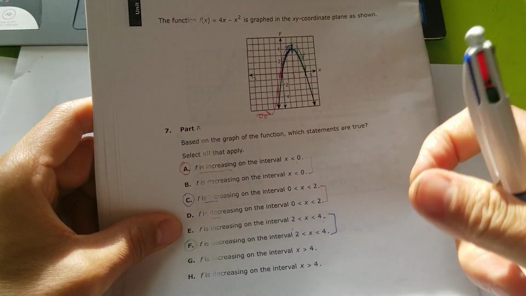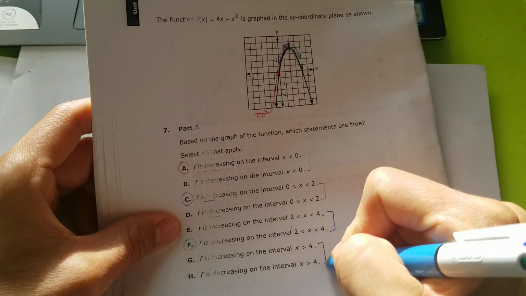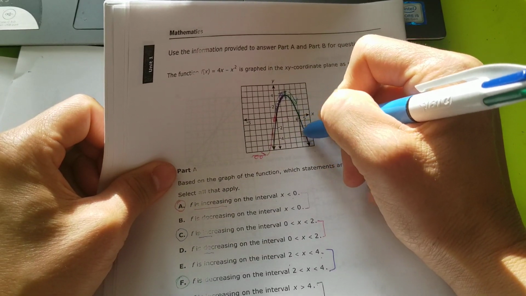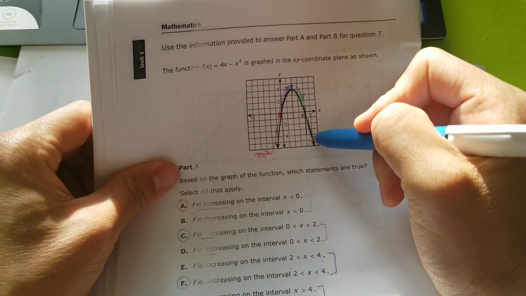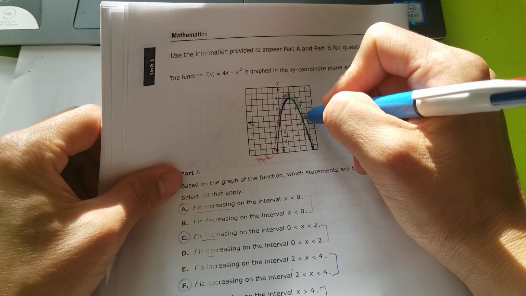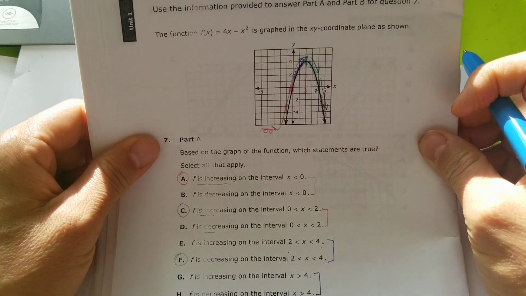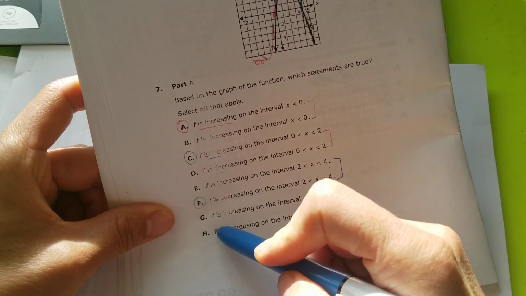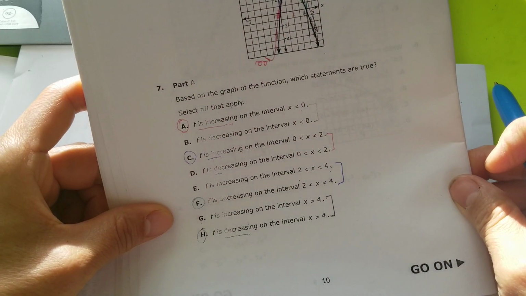And the last one, greater than 4, for x equal 4 is right here. Greater than 4 basically is the black color part. Keep driving your car, we can see your car is going deeply down, right? Therefore, for G and H, H says it's decreasing.